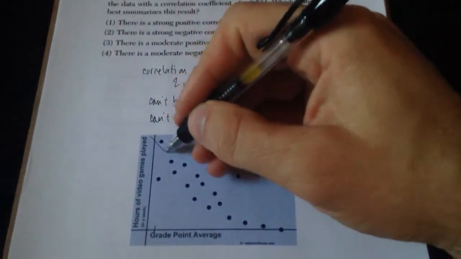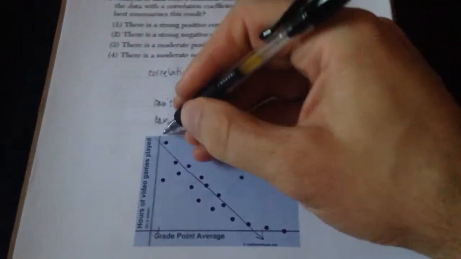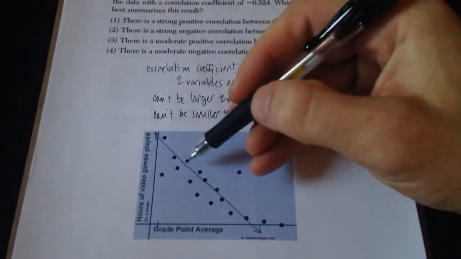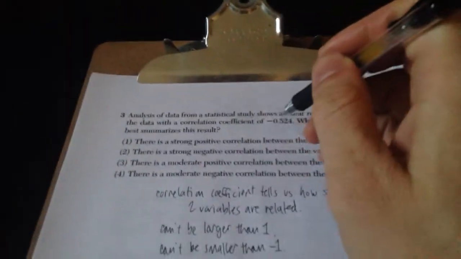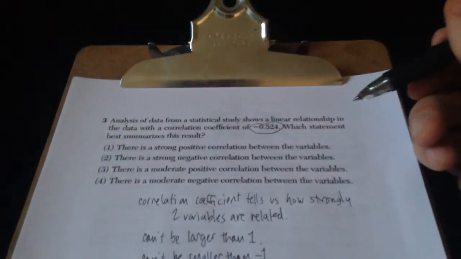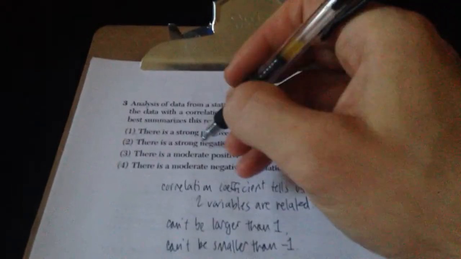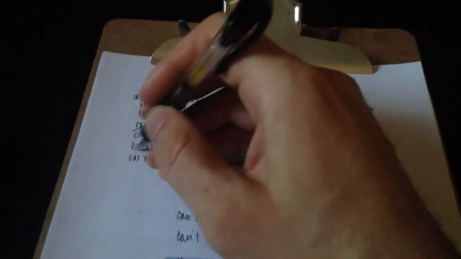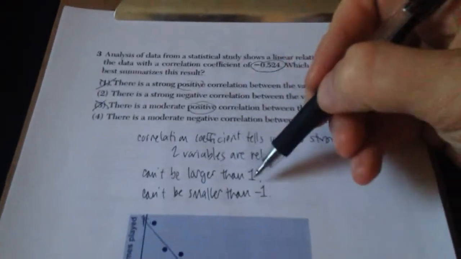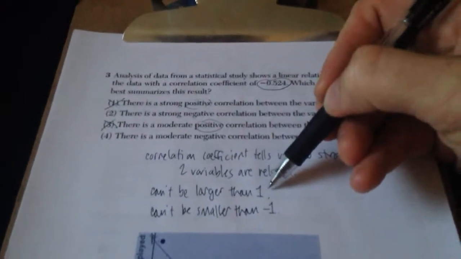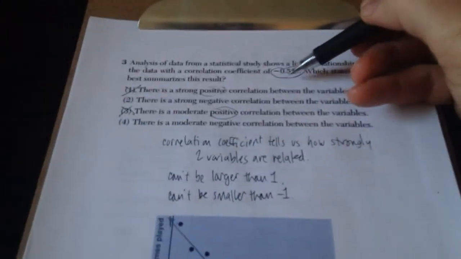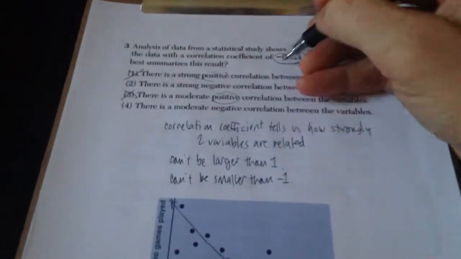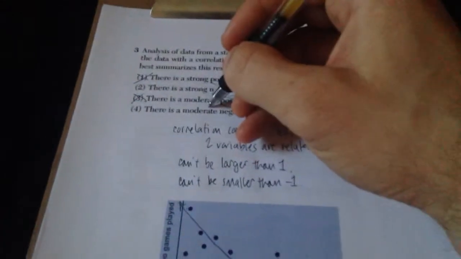So if we drew a line of best fit, this has a correlation that's negative because it's going down from left to right. So because we have a negative 0.524, we're going to eliminate our choices that say positive correlation, because obviously it's negative. So we're going to eliminate choice 1 and choice 3. Now, the closer it is to 1, or to -1, the stronger it is. Because it's like halfway there, like a 0.5, we're going to say it's a moderate.